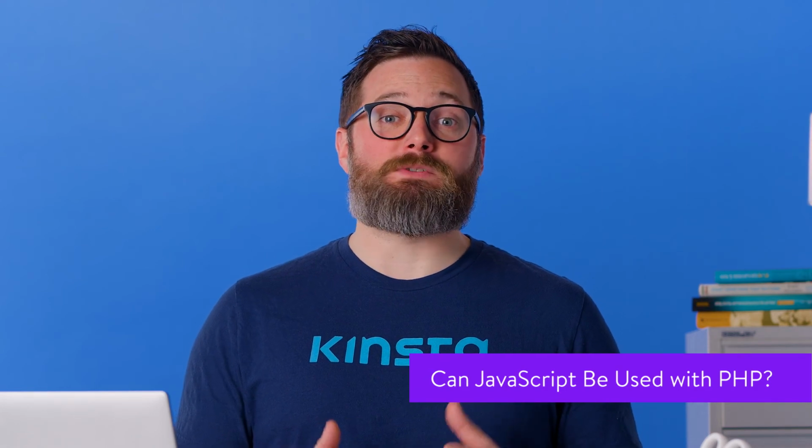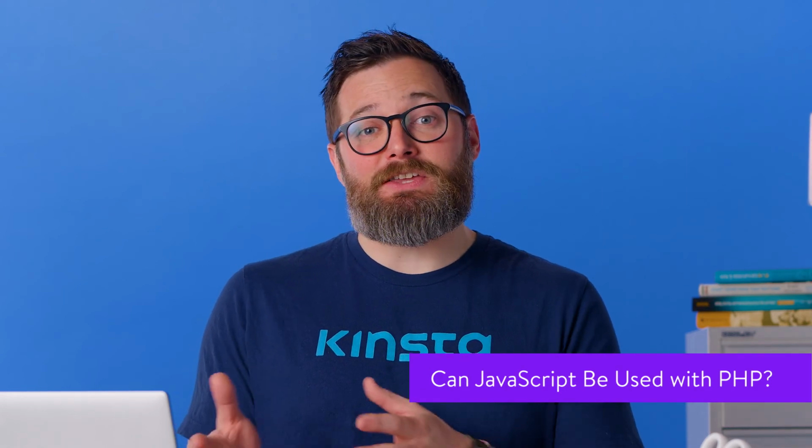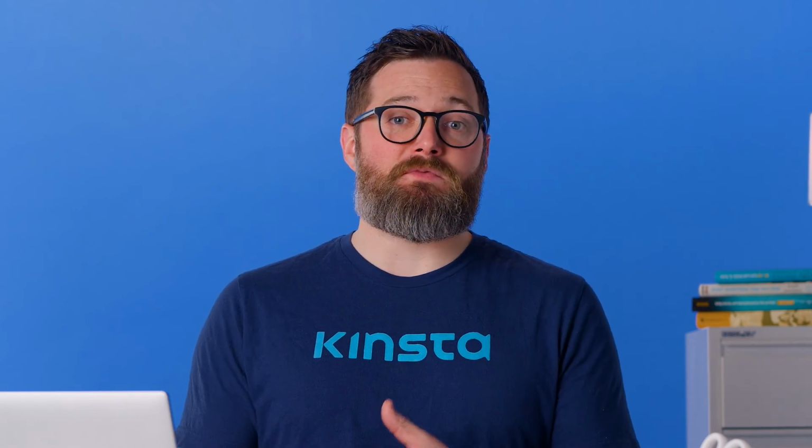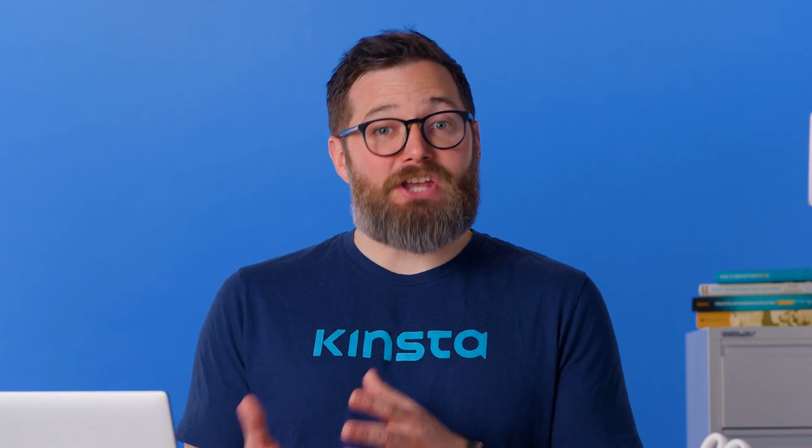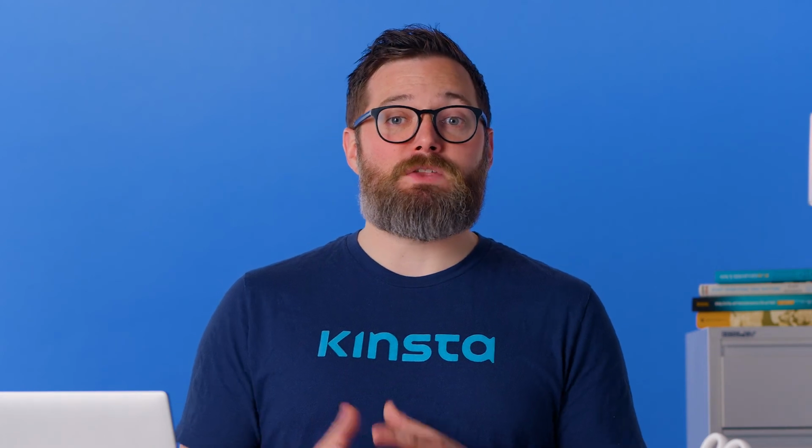Can you use both together? The answer is yes, absolutely. A common example is with web forms, where it is useful to validate user input before it is saved into a database. You can use JavaScript for client-side validation, like checking if an email is in the correct format. And then following that, you can use PHP for server-side validation, like checking to see if the email exists in your database.